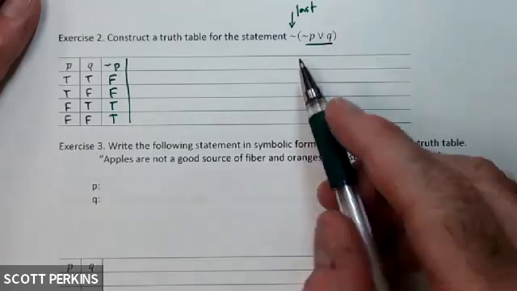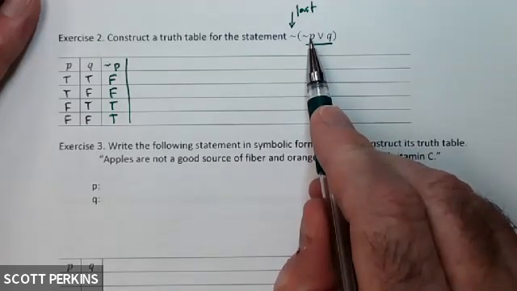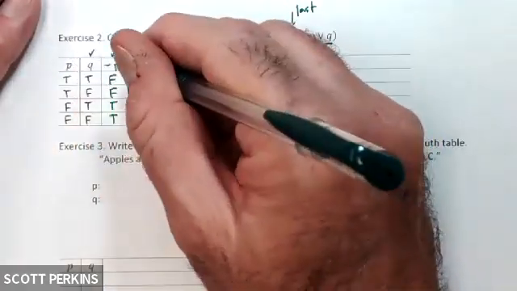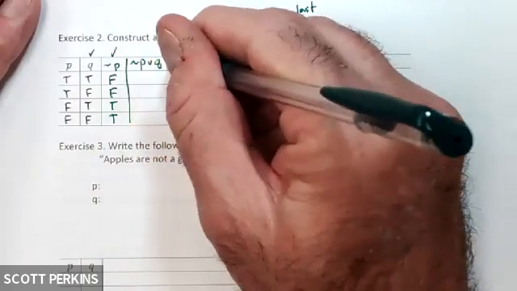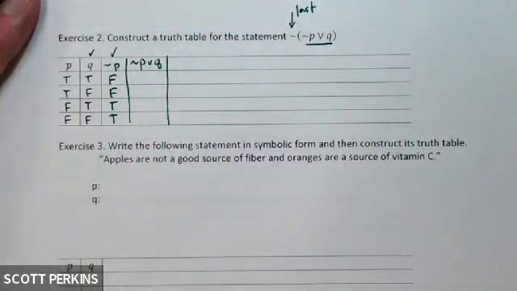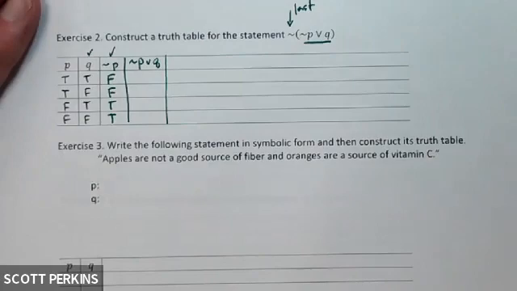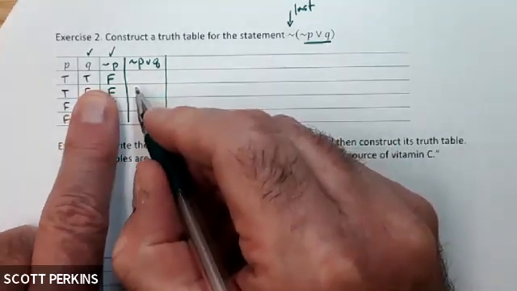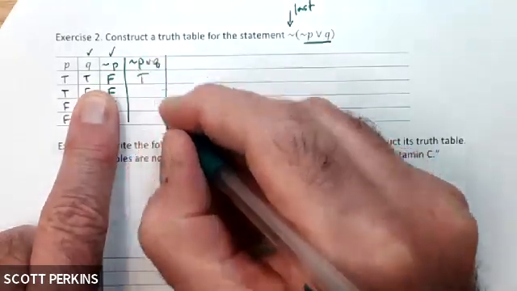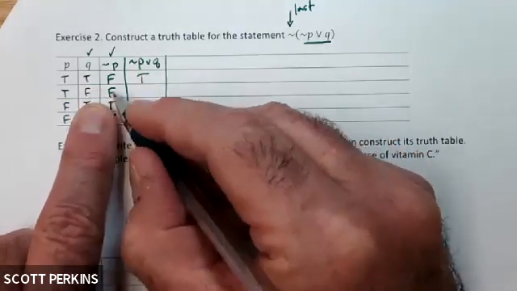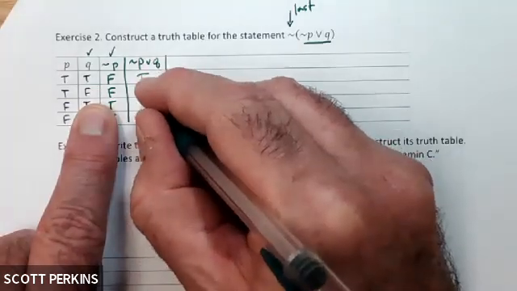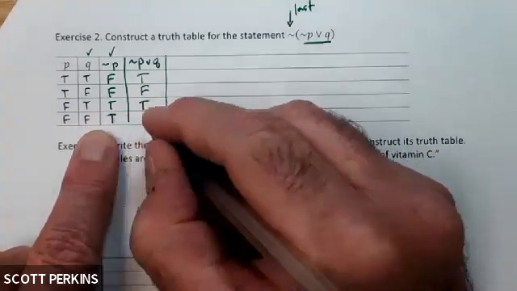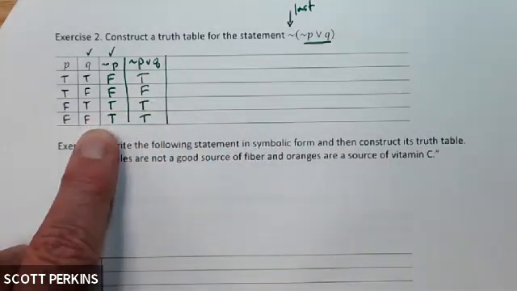Now inside the parentheses, I'm going to take that squiggly P and I'm going to do or Q. So here's the squiggly P, here's the Q, squiggly P or Q. Well, the or statement you just told me a moment ago is true when either one is true. So that means what's the result I'm going to get from the first row? Okay, great. True or false is true. What's the second? False or false is false. The third? True or true is true. And then the last one? True again. Yes, false or true.